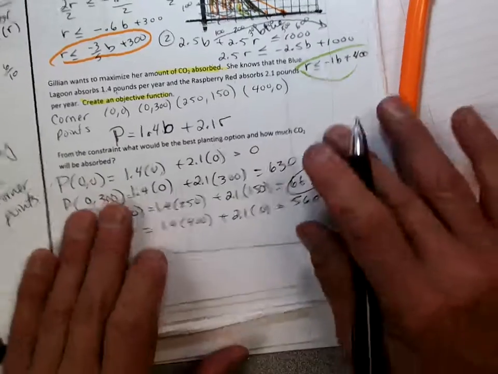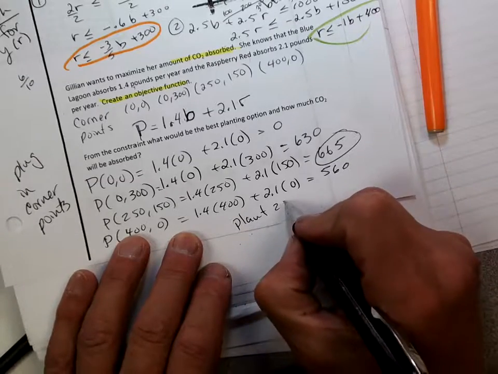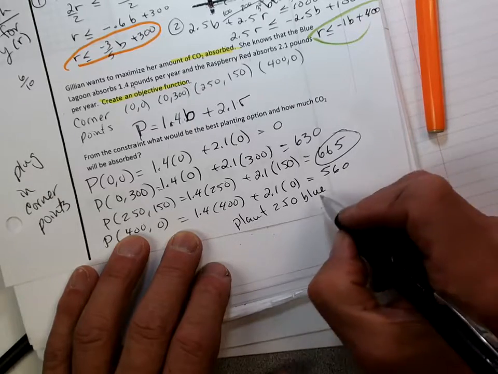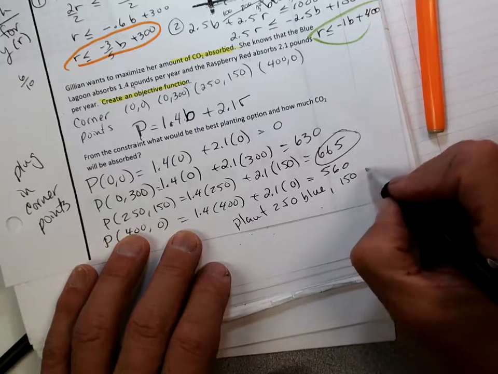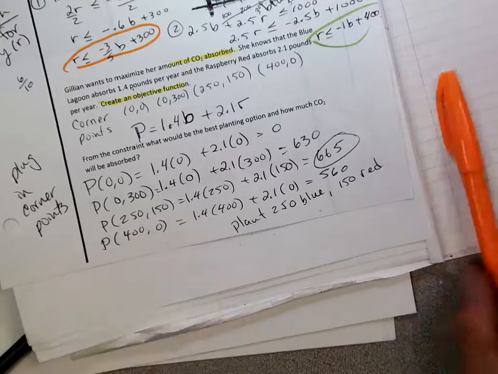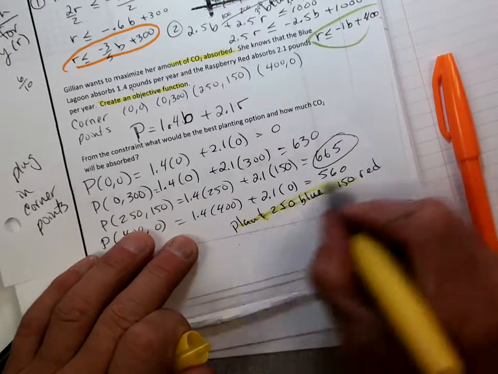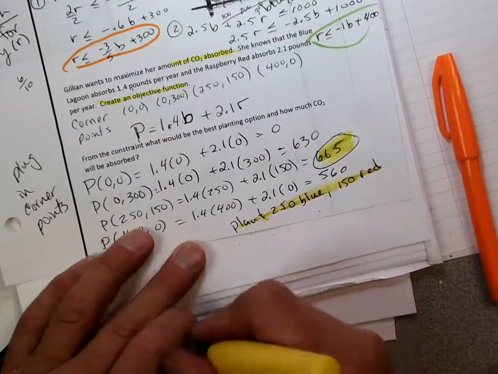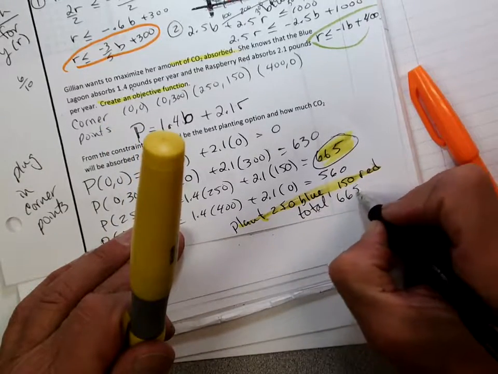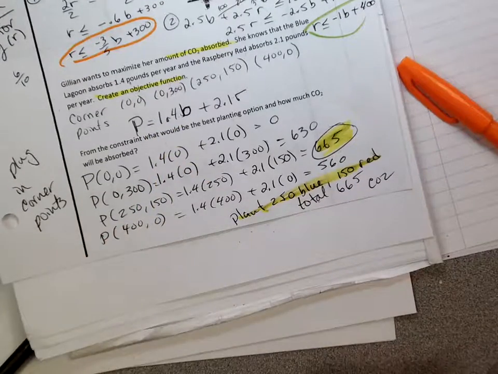So here's what we're going to plant. We are going to plant, here's our answer, 250 of the blue flowers and 150 of the red raspberry sedum, I don't know, anyway, flowers. So that's our answer, for a total of 665 pounds of CO2. Okay, that's how these need to be answered.